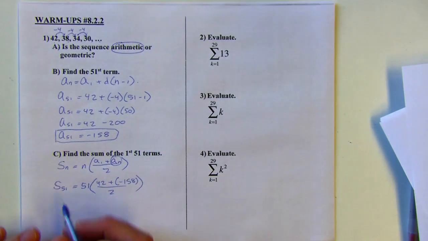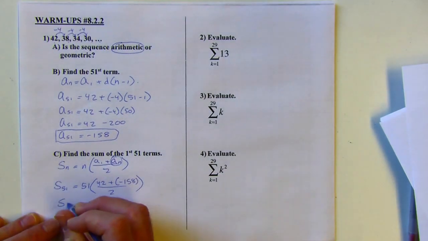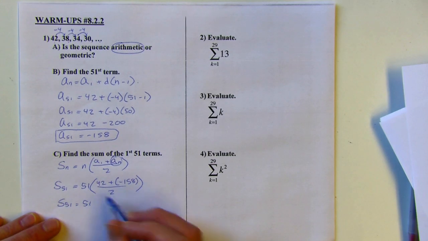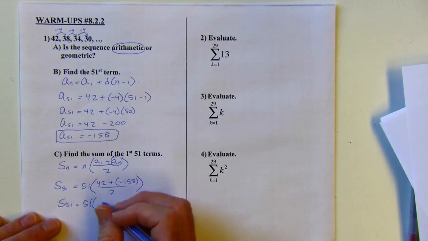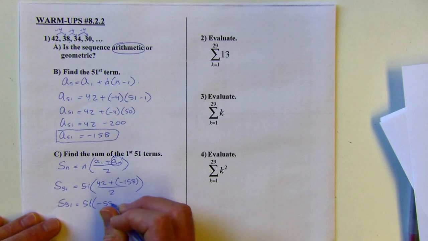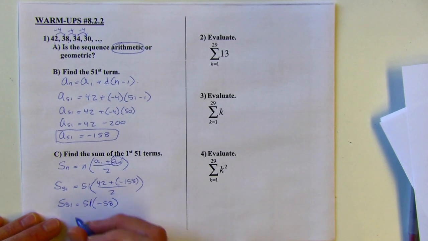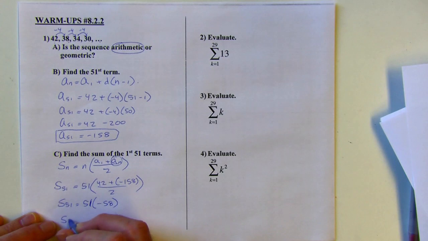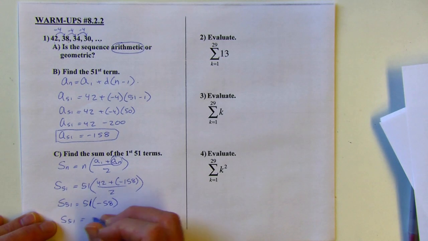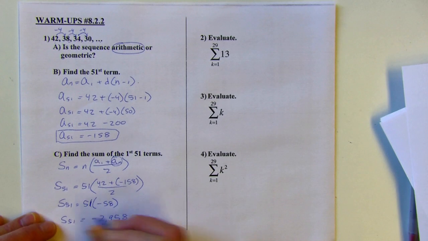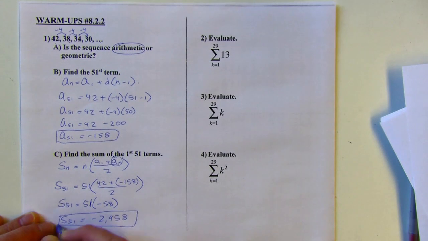Okay, so let's see. If I simplify those parentheses, it's going to come out to -58 in there. And then, that's supposed to be 51. Okay, and then the multiplication, and I'll come out to -2,958. Okay.